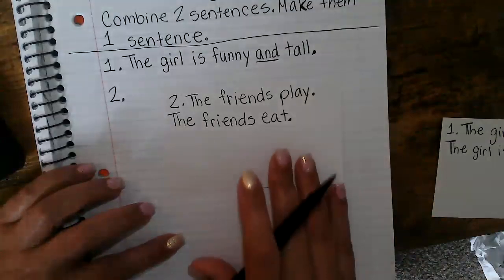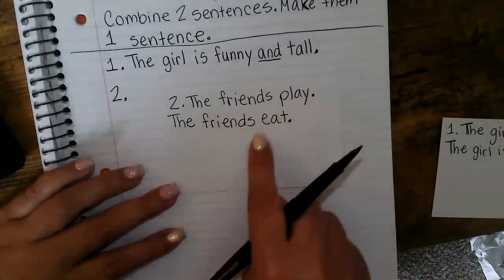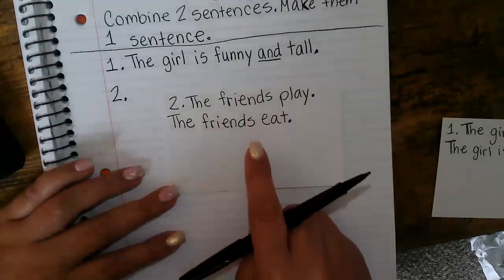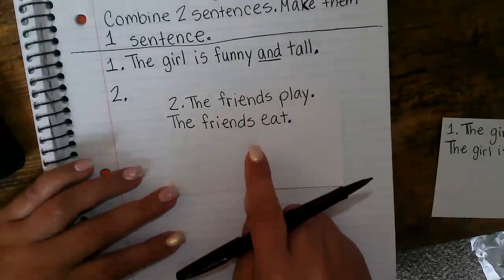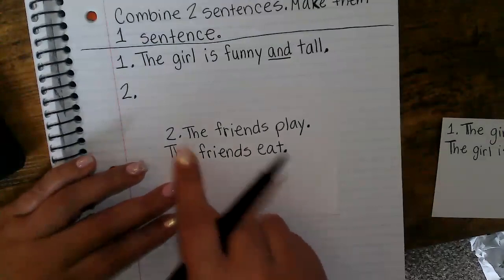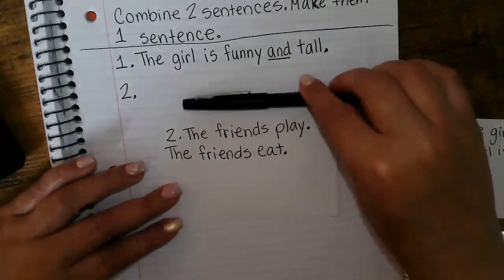Excellent. Okay, so the correct way would be the friends play and eat. Or you could even write the friends play and the friends eat. But when we combine two sentences into one, we want to use as few words as possible. We want to make the sentence easier and smaller, more concise. So go ahead and write that sentence here. The friends play and eat.